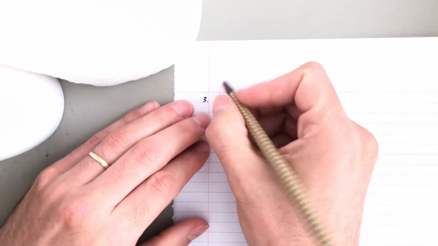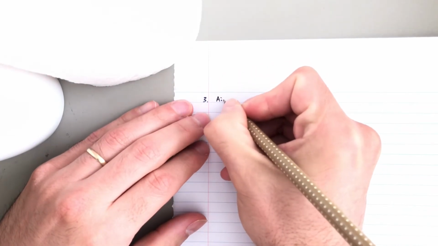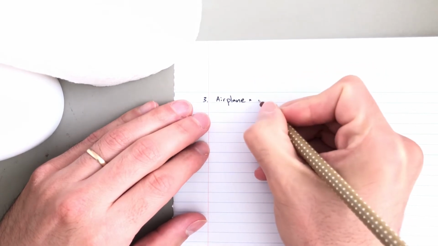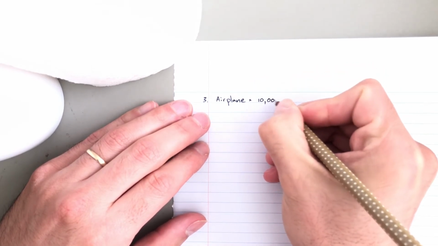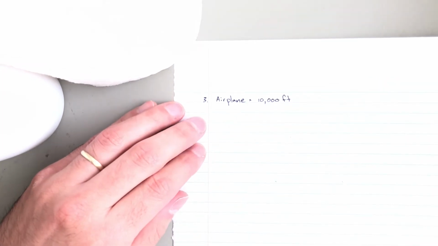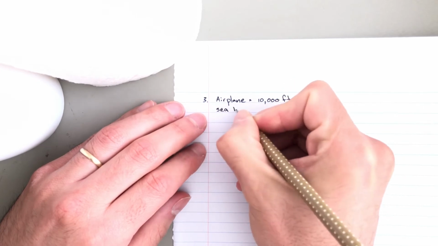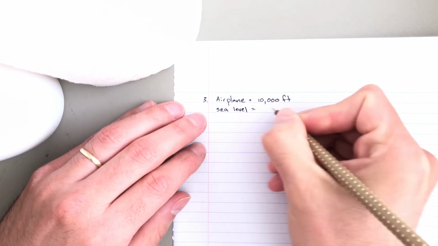They give us an airplane. The airplane is 10,000 feet. They give us sea level, which is 0.